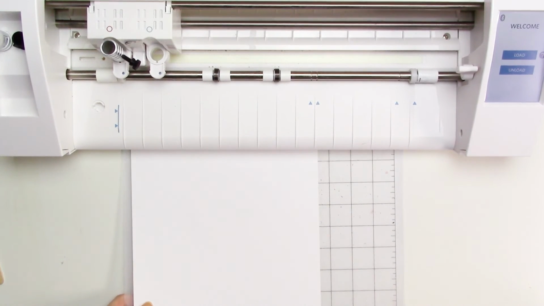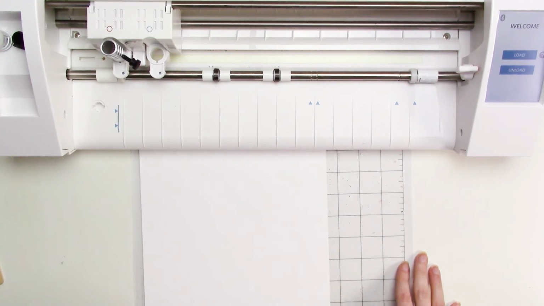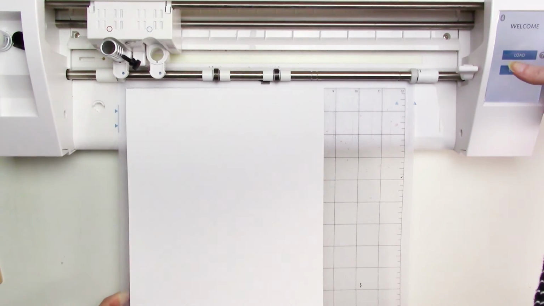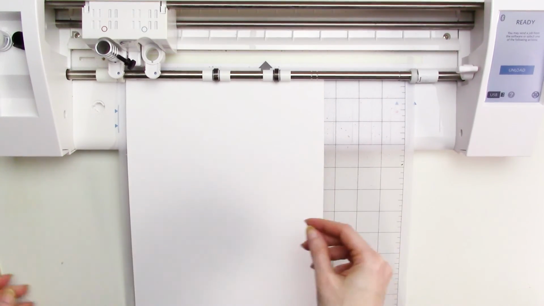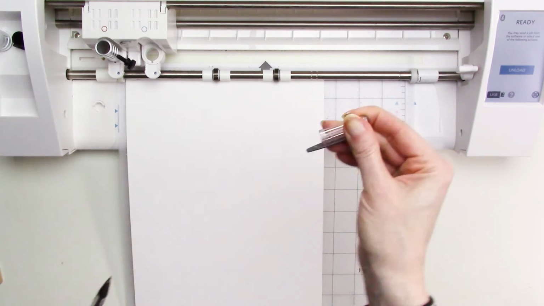Okay, I've already got my cardstock on the mat and my pen holder is already in the tool holder. I've mentioned this in other videos, but I use the Chelma's Creations marker holder for the Silhouette and love it. I'll load the mat into the machine, and to sketch, I'm just using one of the inexpensive gel pens that I tested out in one of my earlier videos.